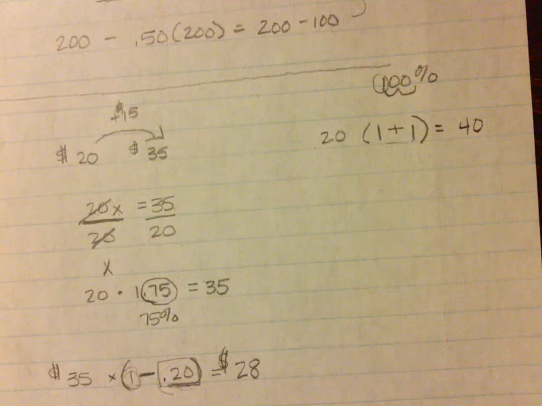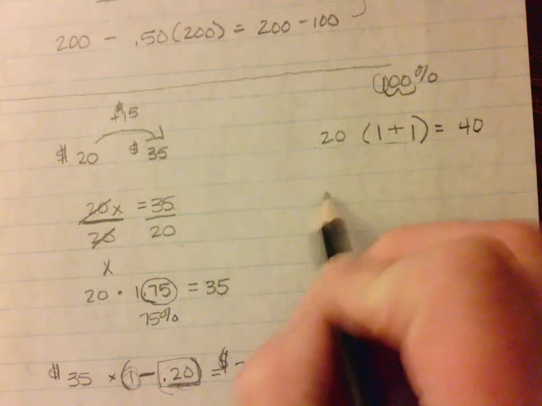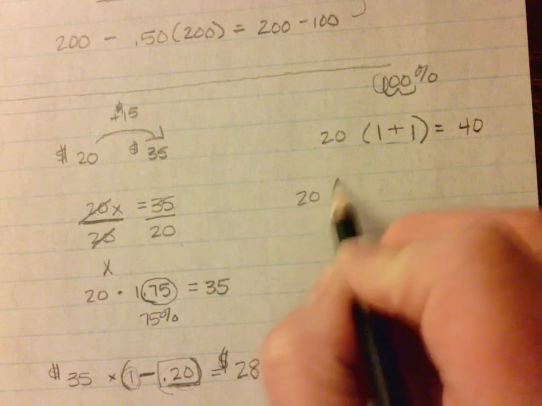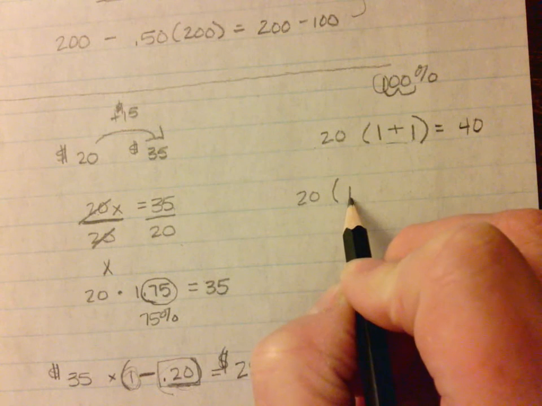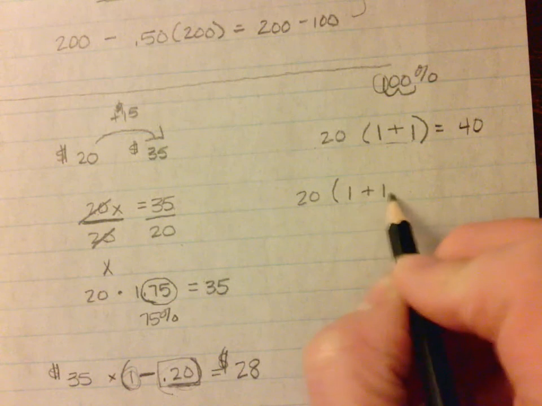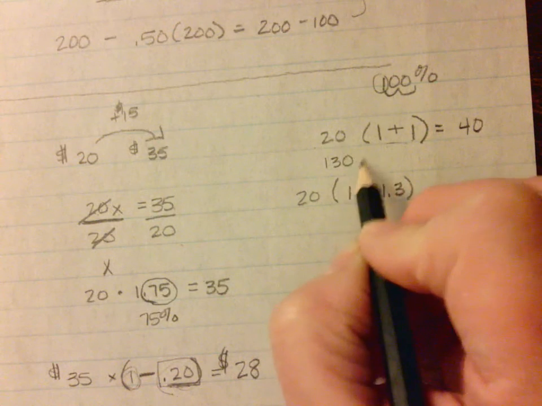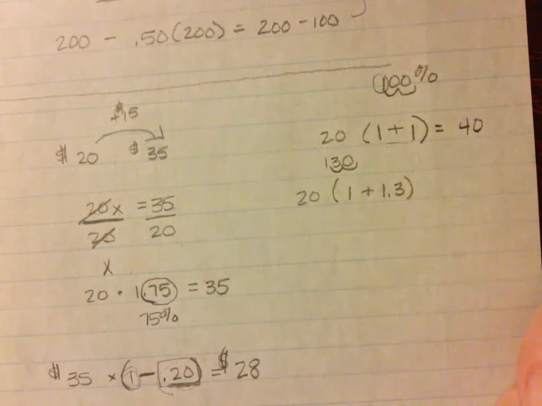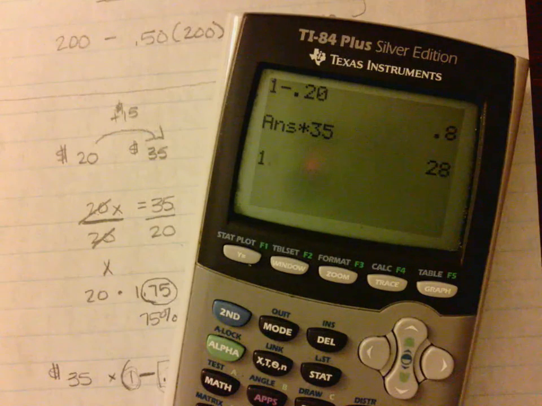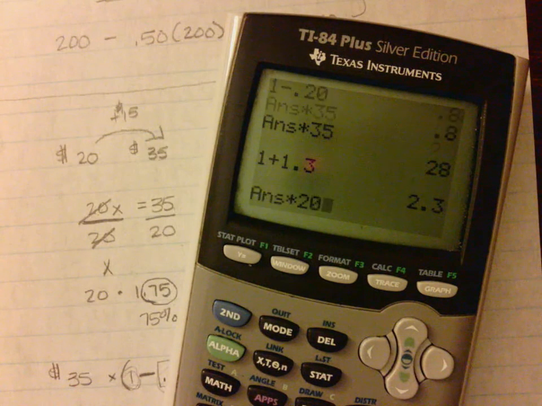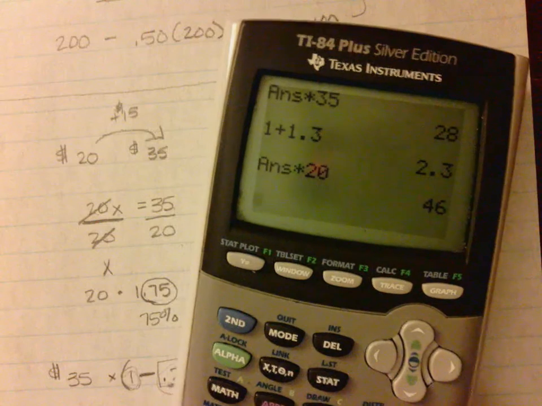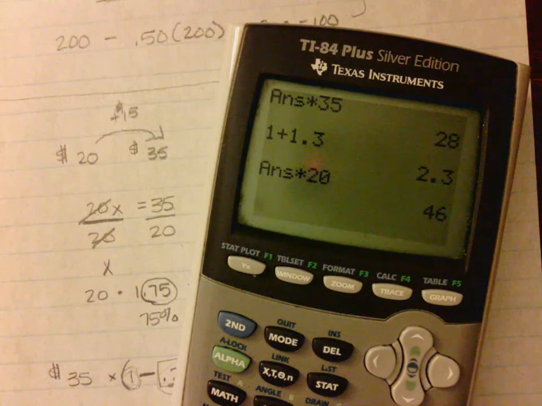So let's do another one. Let's mark up $20 by 130%. Multiplying by 1 just keeps you where you are. Going up by 130% is 1.3. Let me show you that: 130%, move the decimal place 2 to the left, you get 1.3. So if I add 1 and 1.3, I get 2.3, and that's what I need to multiply my $20 by. And so a 130% increase over $20 is $46.